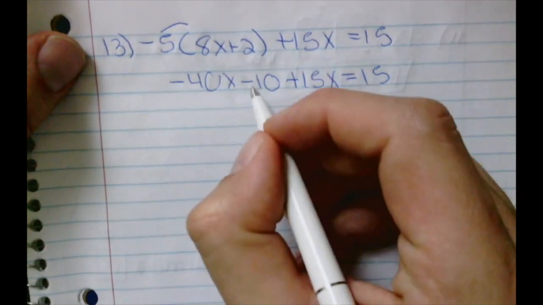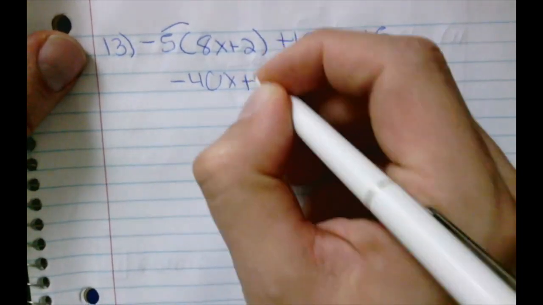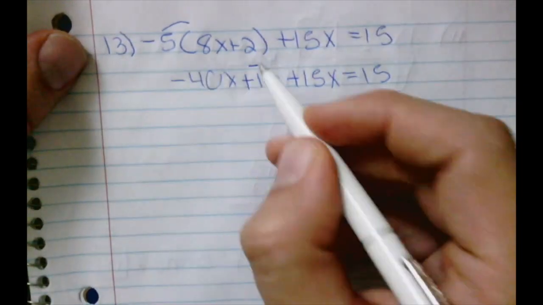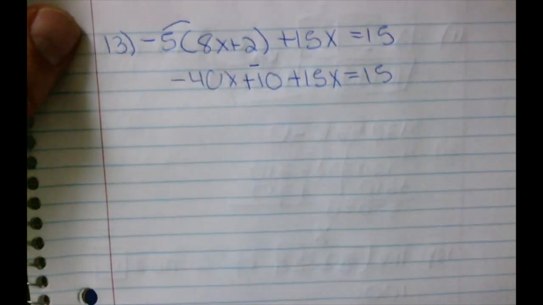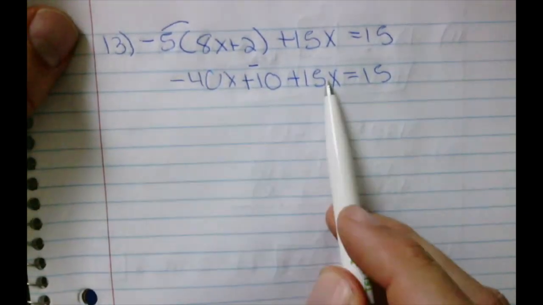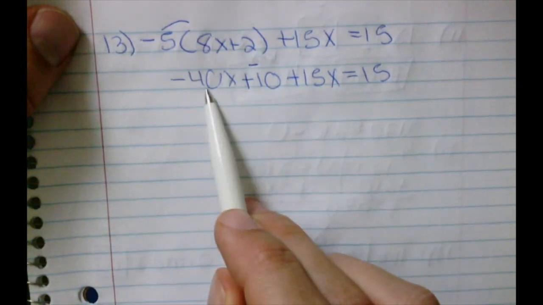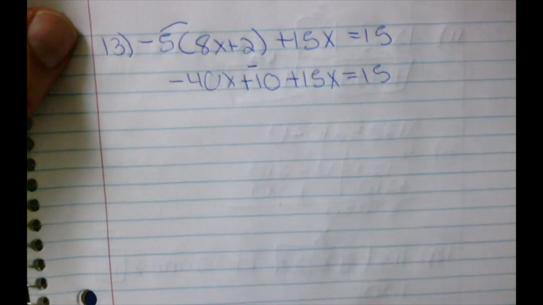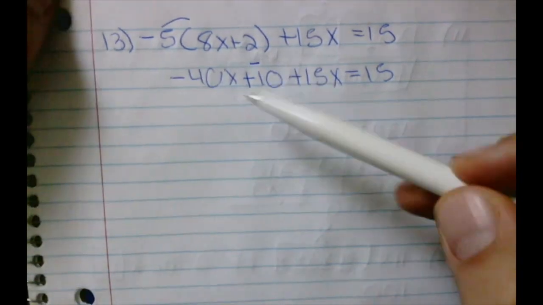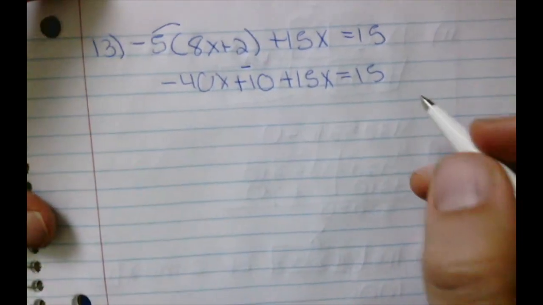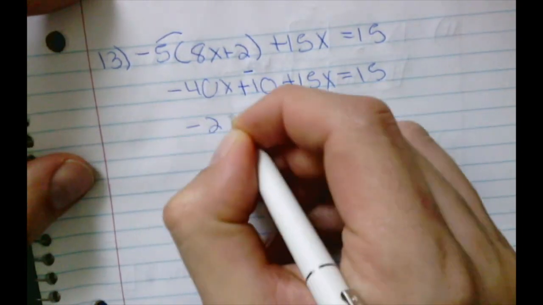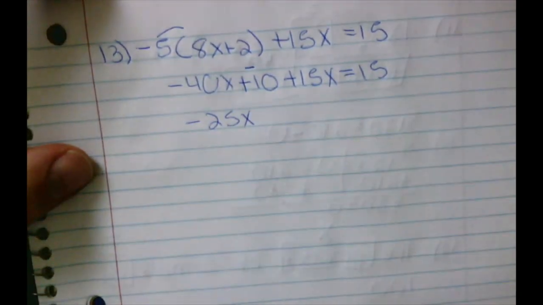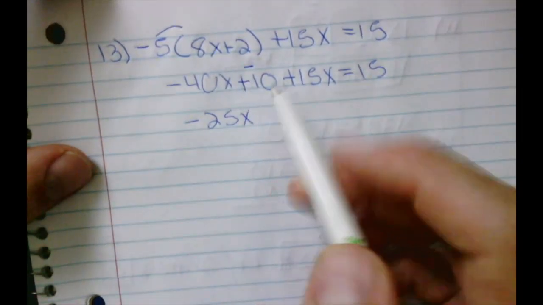Next, I'll take my subtraction sign and turn it into plus and negative by using keep, change, change. After that, I'll look for things that are alike. I have negative 40x plus 15x. Negative 40x plus 15x is negative 25x. Now, I'll rewrite what I have.